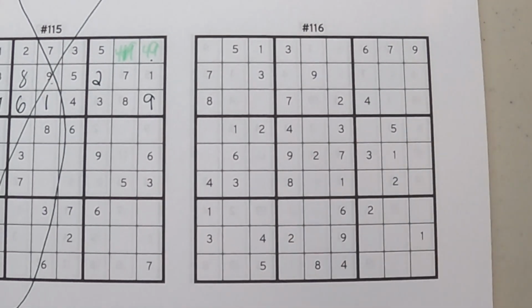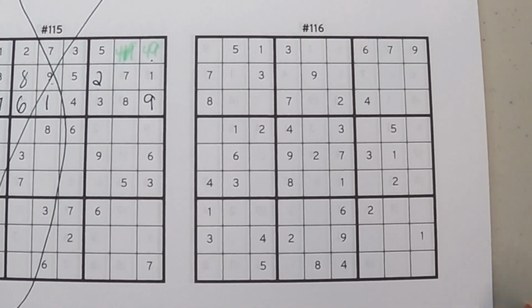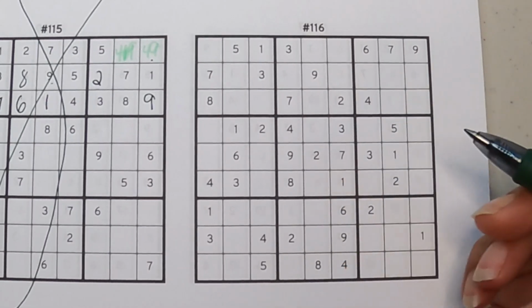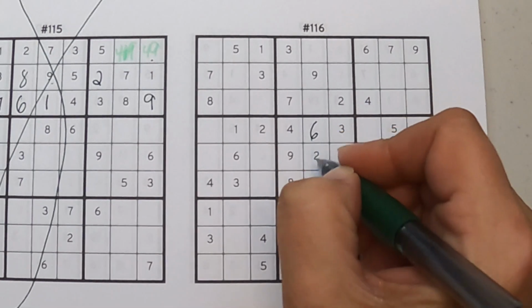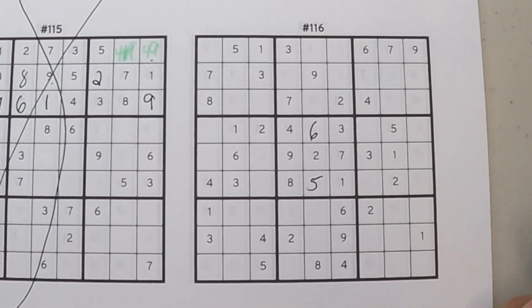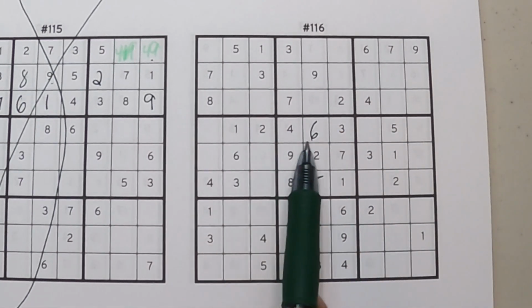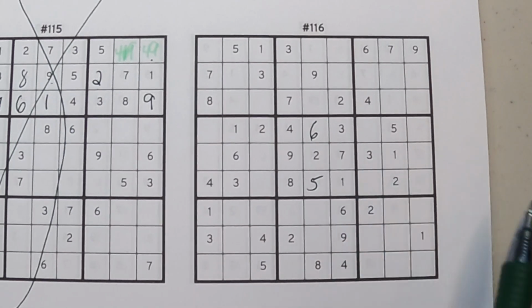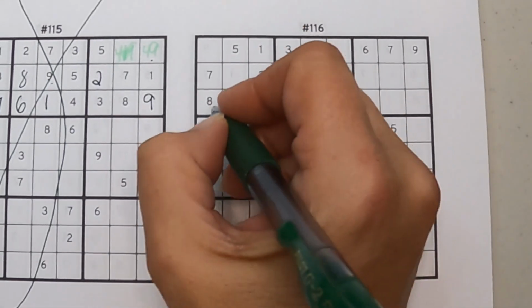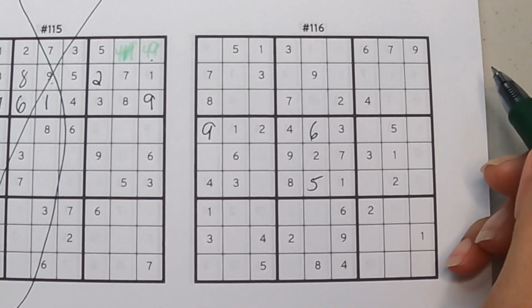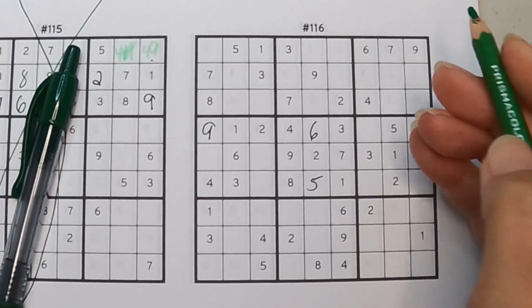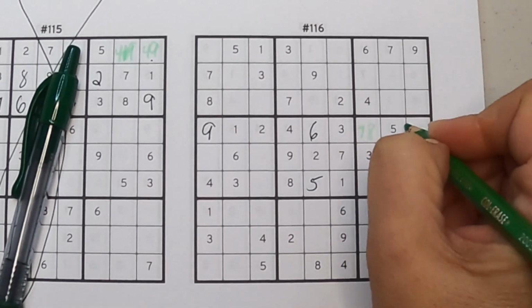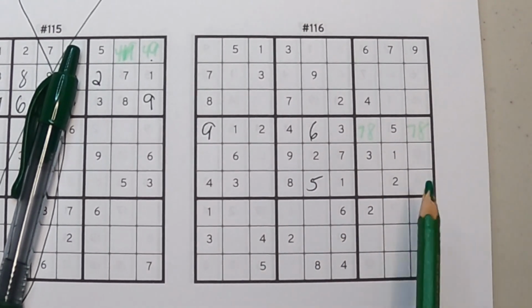Looks like today we're doing puzzle number 116. If we start with this box, we're missing 5 and 6. We've got a 5 here, so 6, 5. For this row now, we're missing 7, 8, and 9. We've got a 7 and 8 here, so this is our 9. I don't see any other help. So 7, 8, 7, 8.